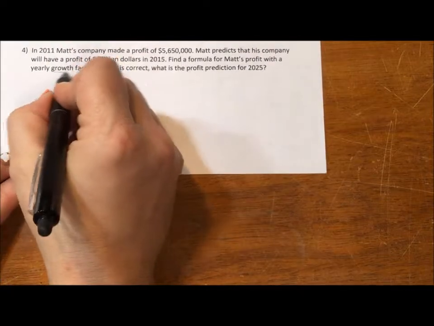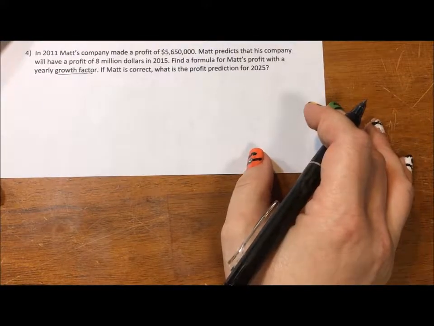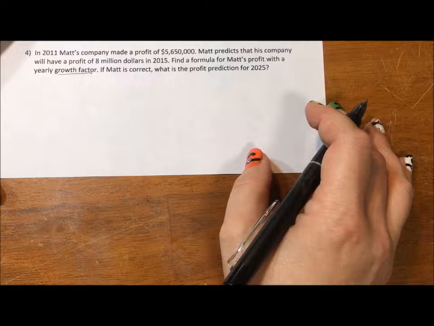Today I'm doing a series of videos on exponential and linear problems. For this one, it says Matt's company made a profit of $5,650,000. Matt predicts that his company will have a profit of $8 million in 2015. Find the formula for Matt's profit with a yearly growth factor. So growth factor, those are words that mean exponential. And if Matt is correct, what is the profit prediction for 2025?